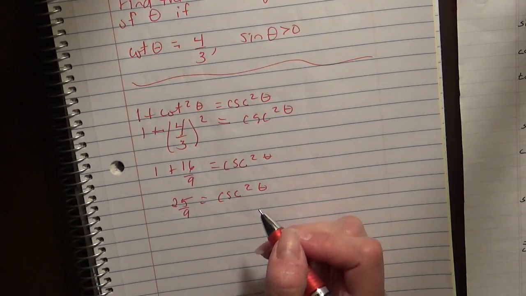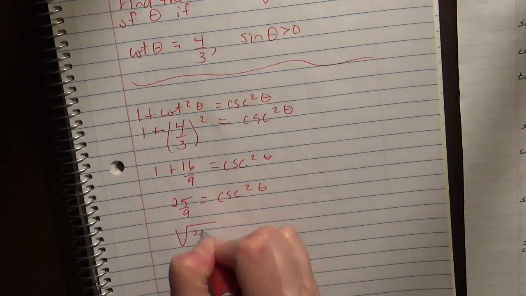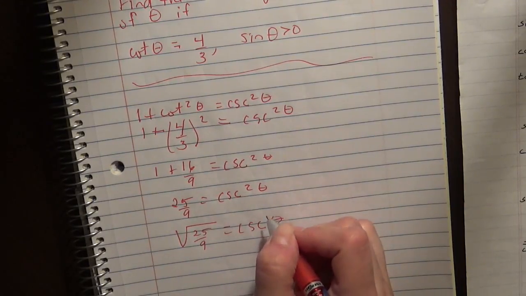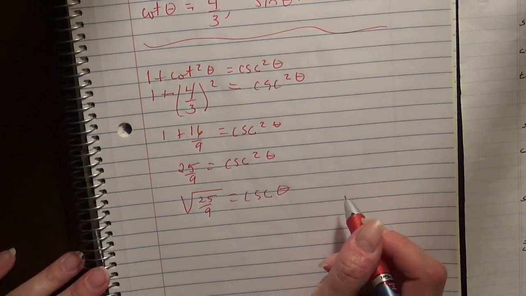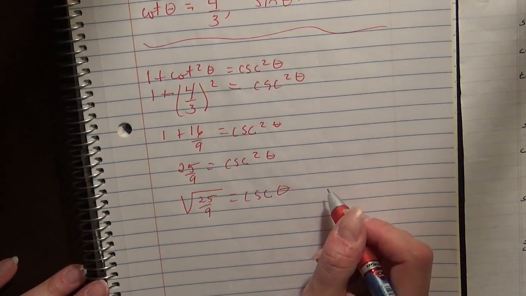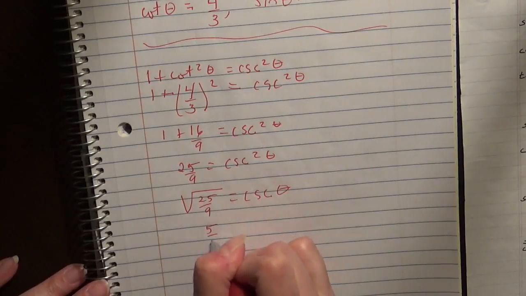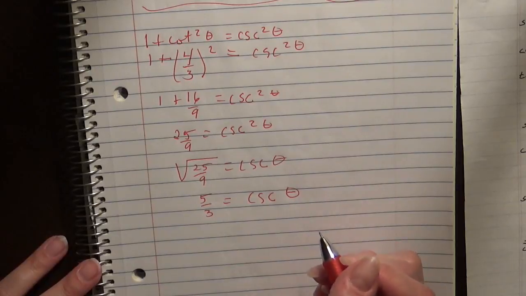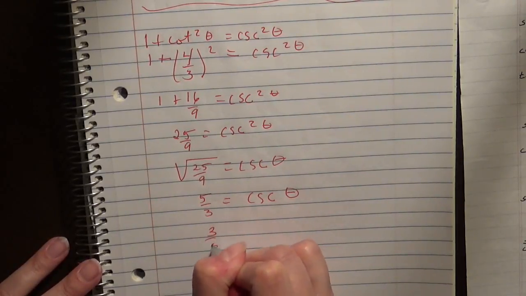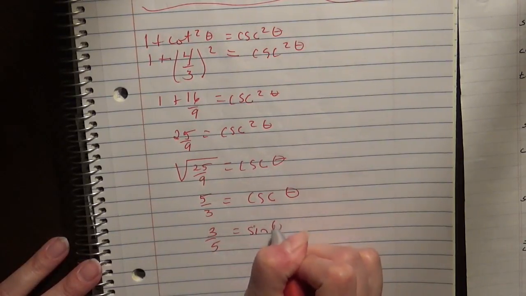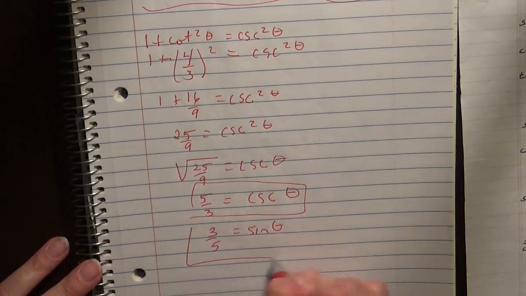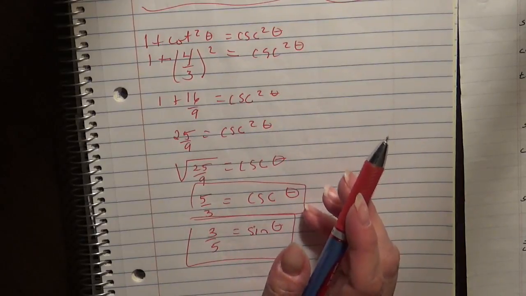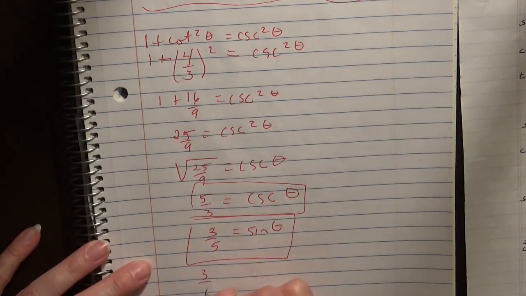You'll take the square root of both sides. So square root of 25/9 equals cosecant. I didn't have to do plus or minus because I know all of these answers are going to be positive here because I'm in quadrant 1. So that gives me 5/3 equals cosecant theta. If that's the case, 3/5 is sine. So I've got cosecant and I've got sine. And I've got cotangent, and I can easily get tangent. Tangent's going to be 3/4.